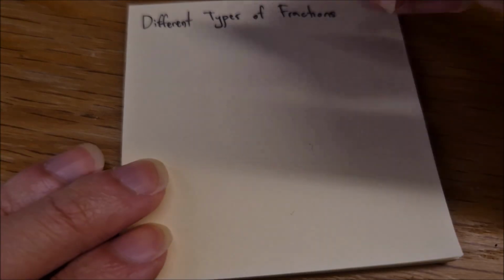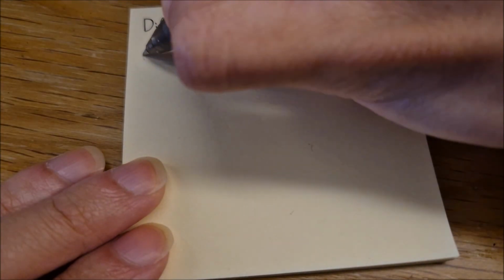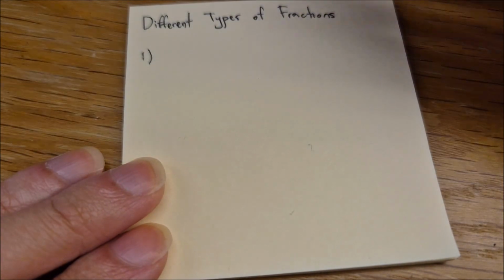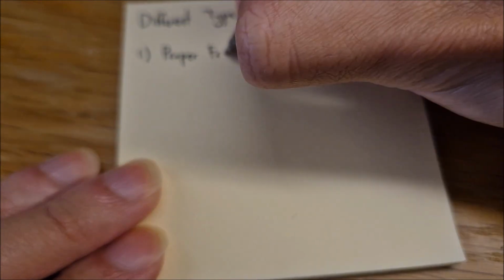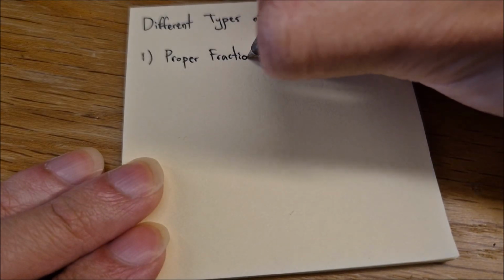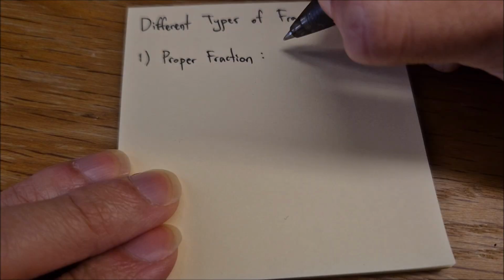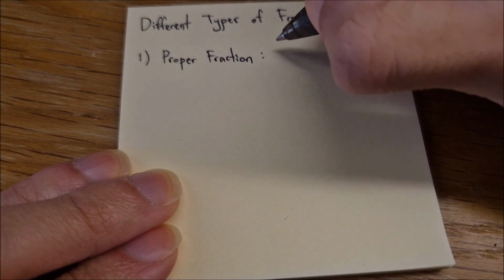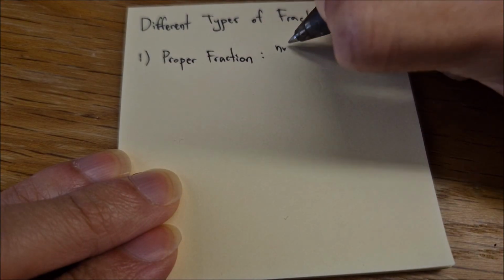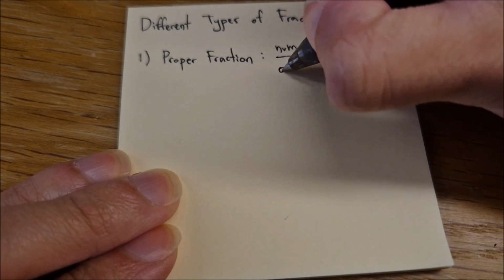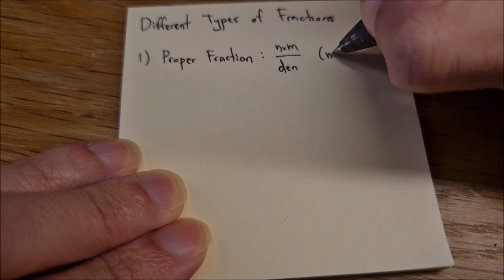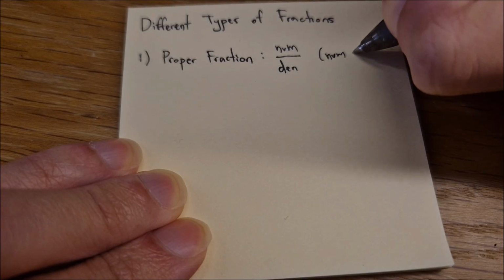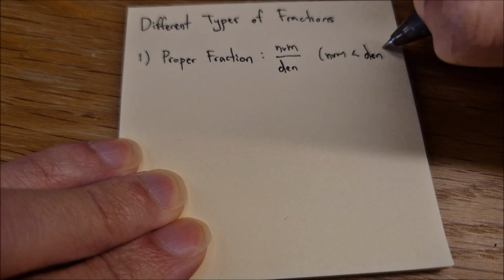Okay, first one will be what's called proper fractions. This is the standard fraction where you have the numerator, the denominator, and simply this is when the numerator is less than the denominator.